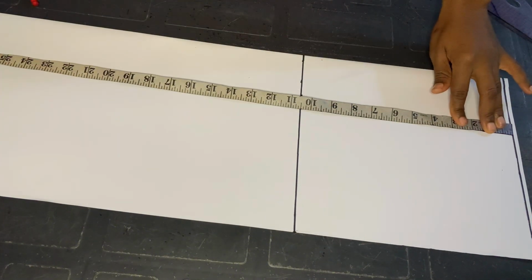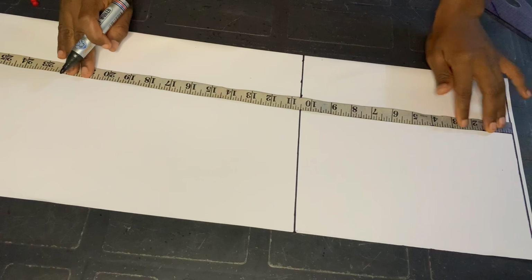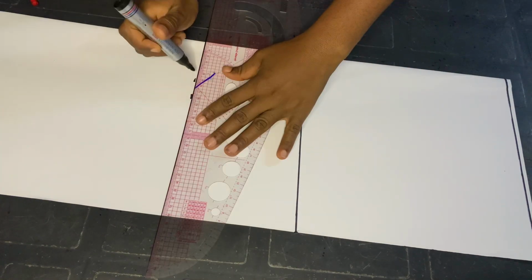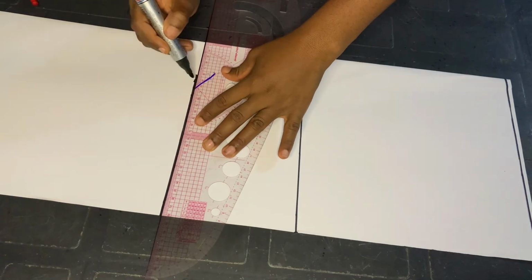The next step is to take my shoulder to waistline. My shoulder to waistline is 16. I'll go ahead and mark it. Then I'll also use my straight ruler to rule the line across as shown.